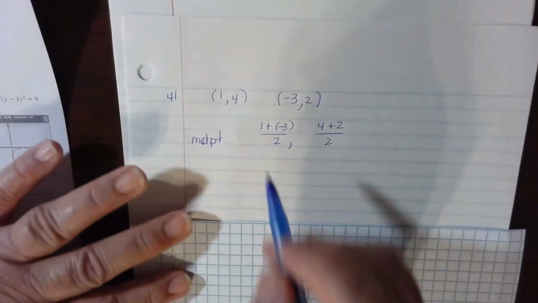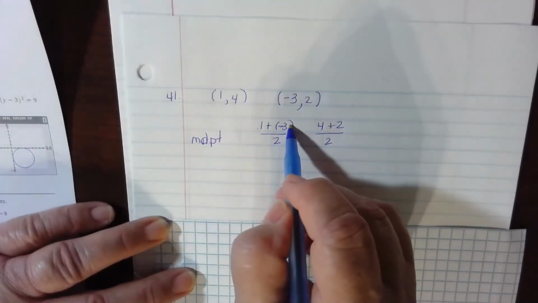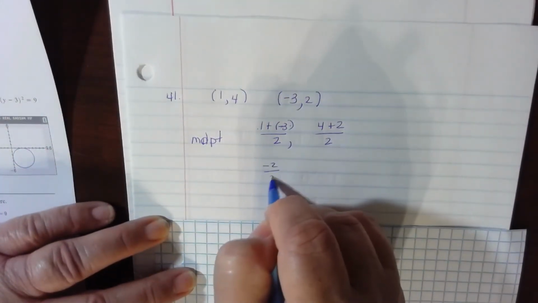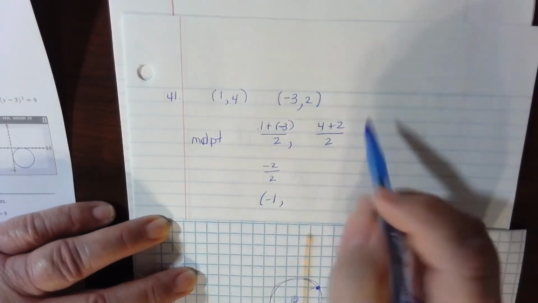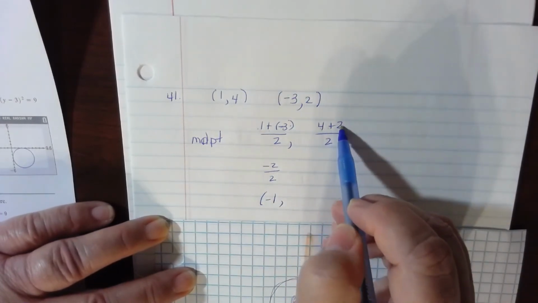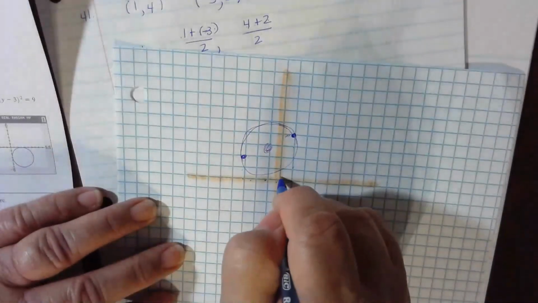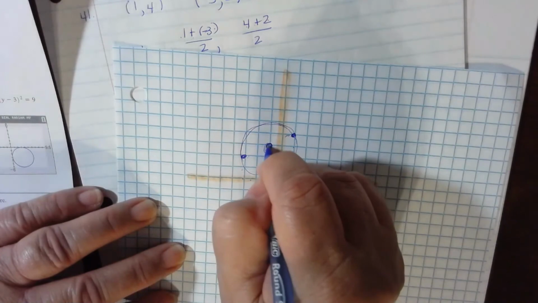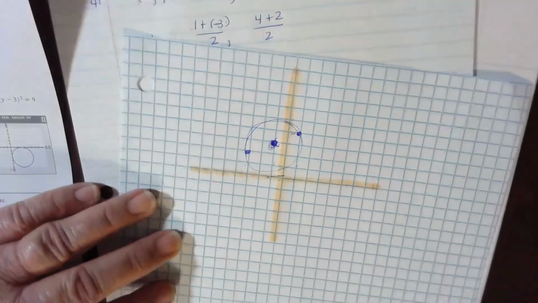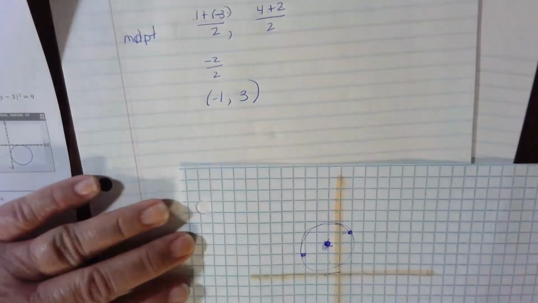So 1 plus -3 is -2, divided by 2 is negative 1. 4 plus 2 is 6, divided by 2 is 3. So I'm saying the point negative 1, positive 3. Well, I got it pretty close, didn't I? Look, there it is right there. So that's going to be my center.